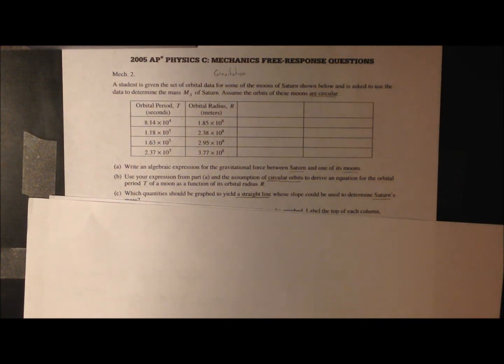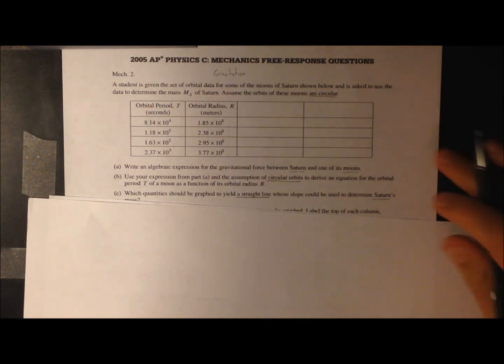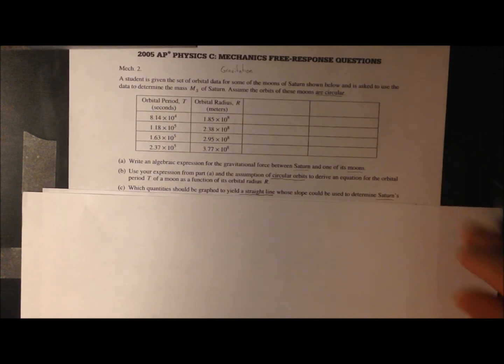Okay, so we're going to talk about a free response problem over gravitation. So let's go ahead and read this problem. It says, a student is given a set of orbital data for some of the moons of Saturn shown below and is asked to use the data to determine the mass of Saturn. Assume the orbits of these moons are circular.